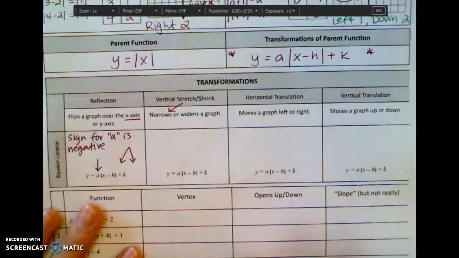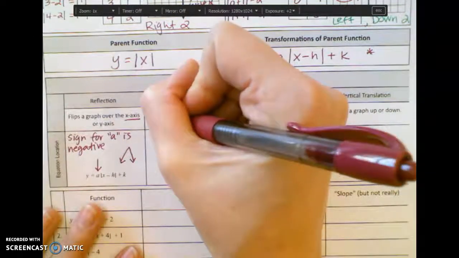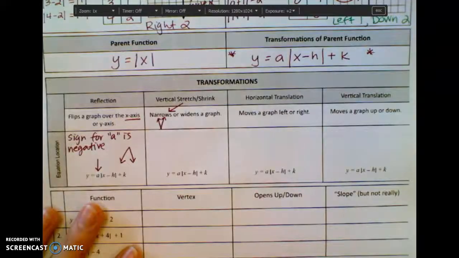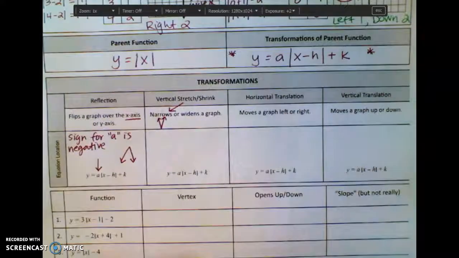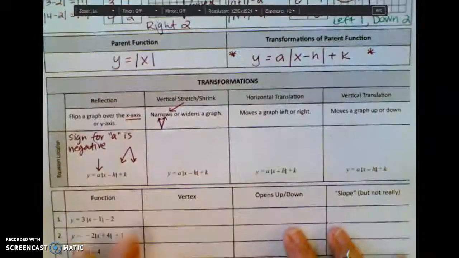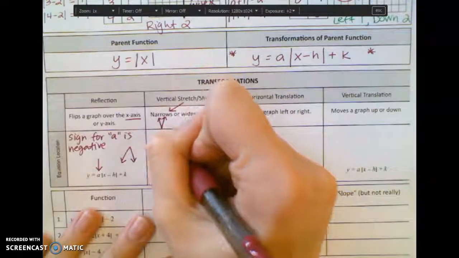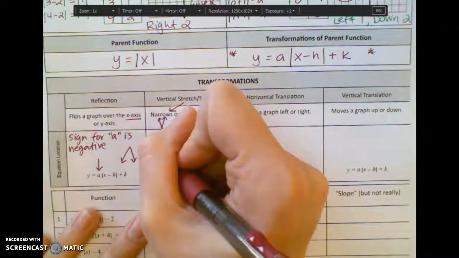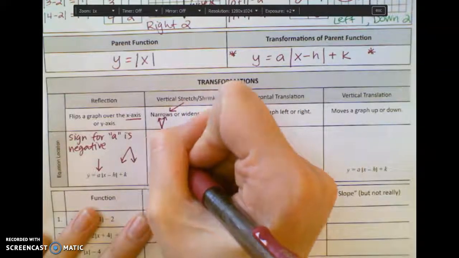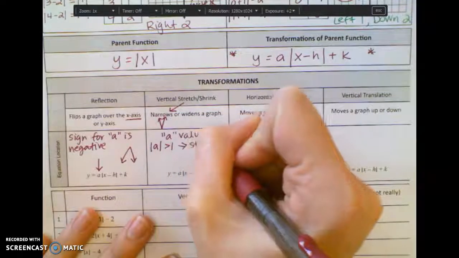If our graph is stretched, that means it gets narrower. So our V is actually going to be taller and thinner. I think of stretching our graph up. If we have our function, we are stretching it up, so that's going to get narrower. Well, the way to figure that out is also by looking at the a value. If the absolute value of the a value is greater than 1, that means it's a stretch.